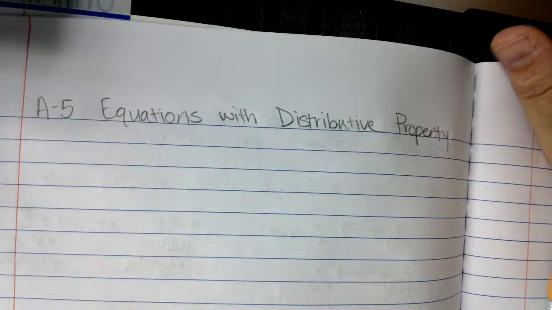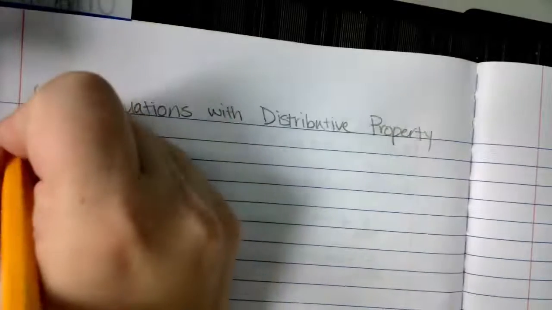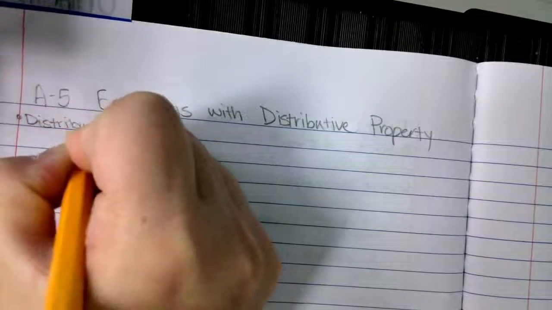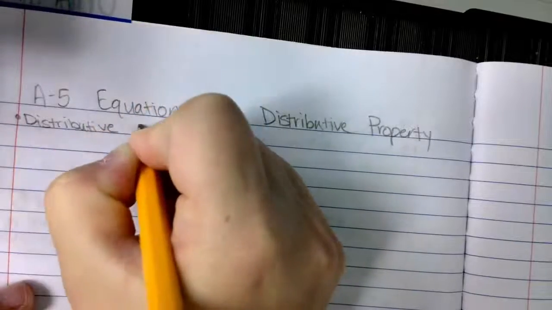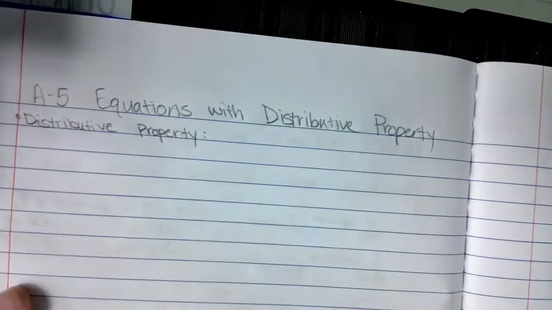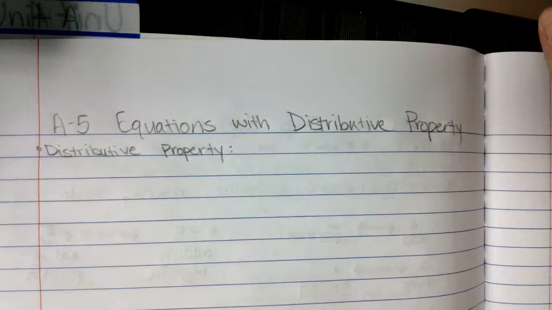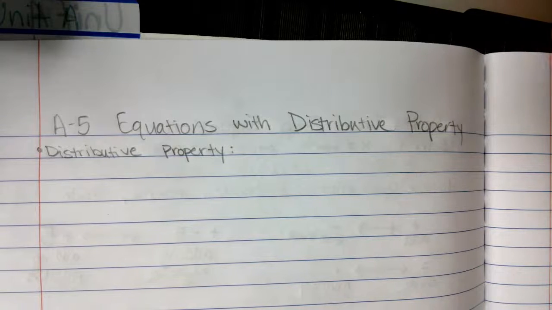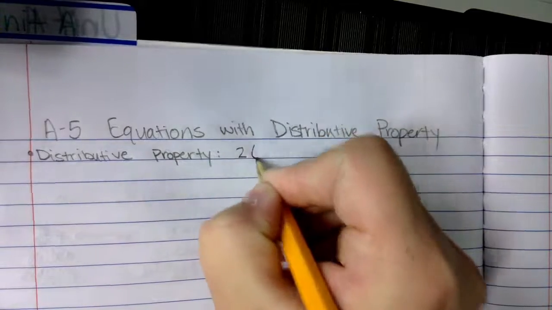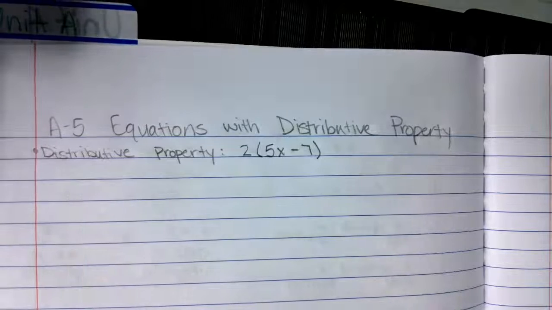All right. So just as a reminder, what is the distributive property? We did it once already today. Good. It's when we have those parentheses, and to get rid of the parentheses, we use multiplication. Okay, so for example, if I had like 2 times 5x minus 7, and we use that distributive property.